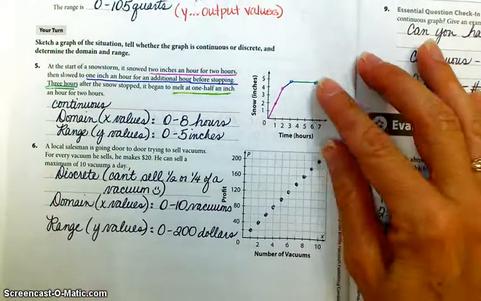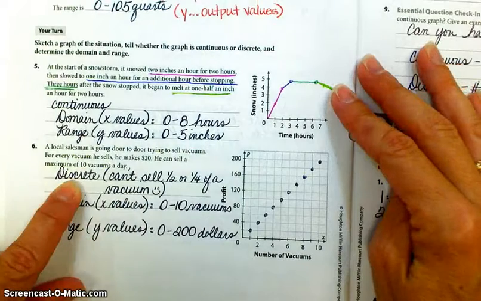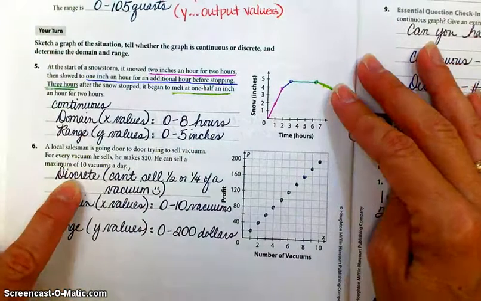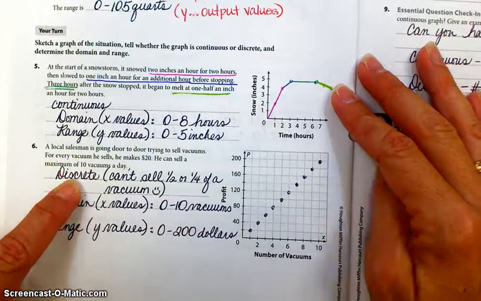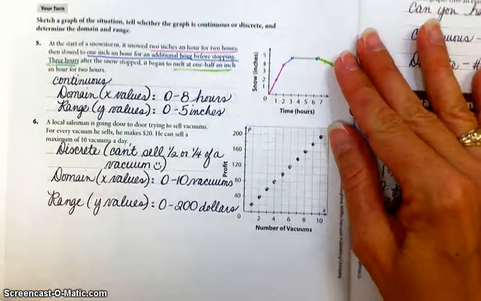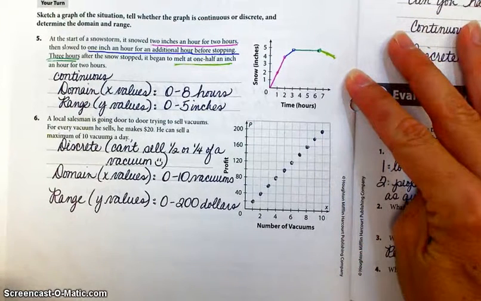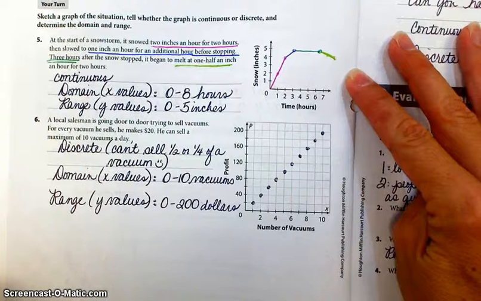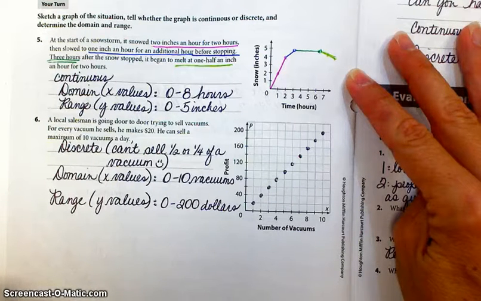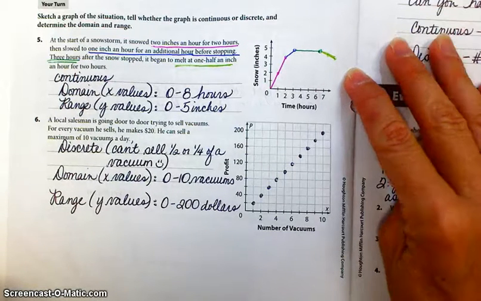All right, the one with the vacuum cleaner should be a discrete graph because think about it, you can't sell a half of a vacuum or a fourth of a vacuum or anything like that. Okay? Your domain is your set of x values. Remember in the problem it says he can sell a maximum of 10 vacuums a day, so your domain is from 0 to 10. Your range is the possible amount of money he can make, and that's anywhere from 0 if he sells 0 vacuums, all the way up to 200 if he sells all 10 vacuums. Okay?